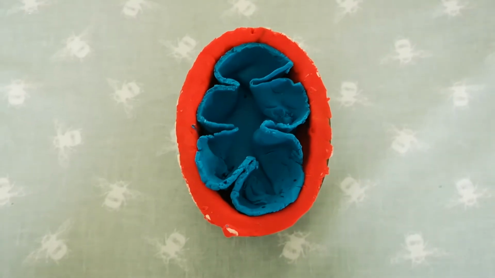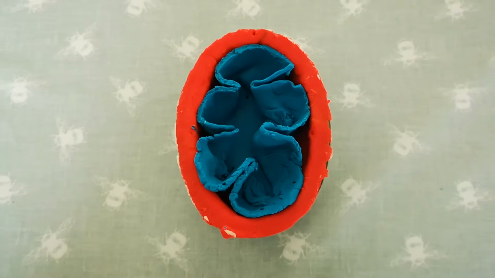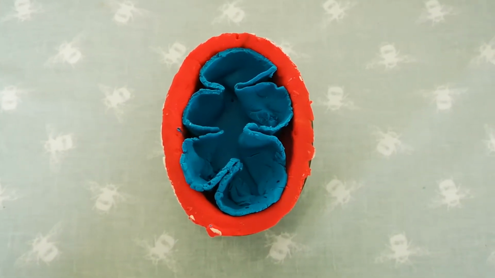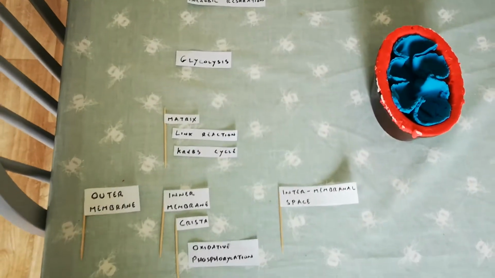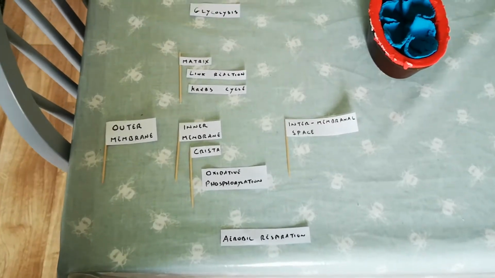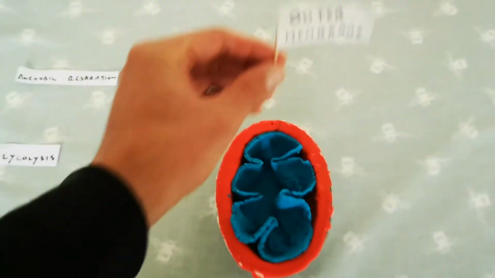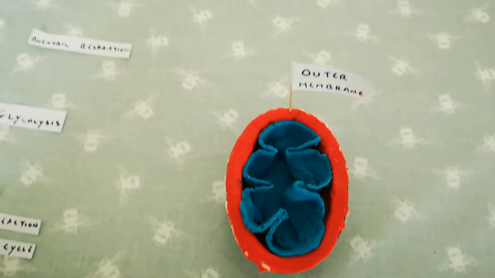It's really simple. It's effectively a structure that has a double membrane. So in red there, you've got the outer membrane, and in blue, you've got the inner membrane. So if I zoom out, you can see I've got a load of flags here and a load of words, and I've placed them in a particular order, and I'll talk you through that now. So like I said, the red is the outer membrane. So I'll take that flag and I'll put that into the correct location. And then I said that the blue was my inner membrane.